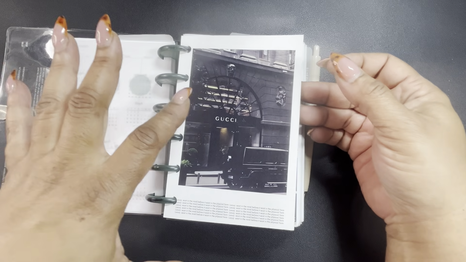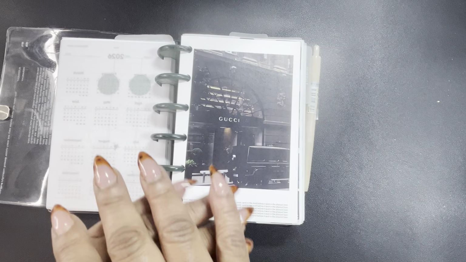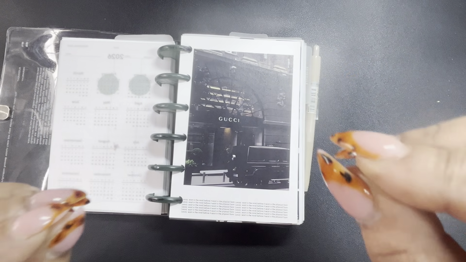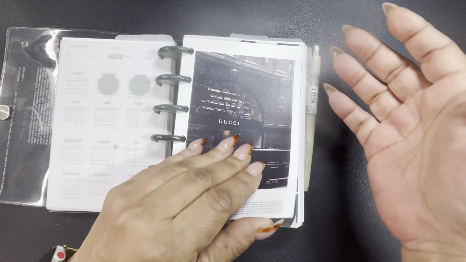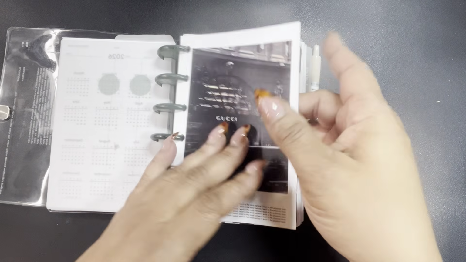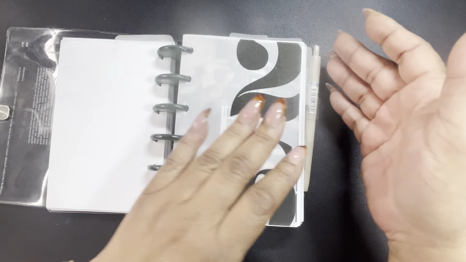Dashboards are just a little cute element. This is how you design your planner to make it pretty for you. Now we get into the pretty things and the functional things. So you can use dashboards as a separation of a section, to highlight a section, or also as just a pretty element or a cute element in your planner.